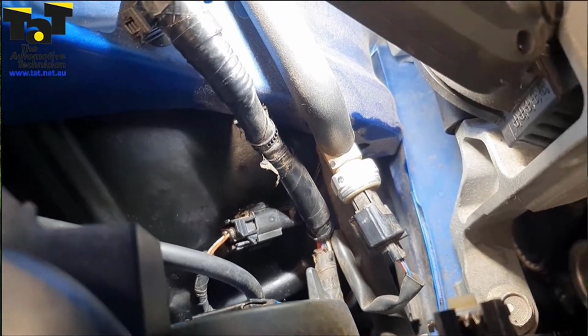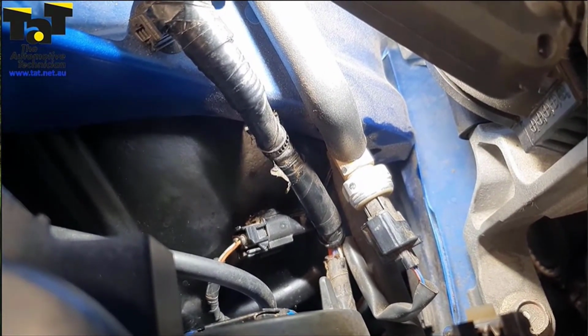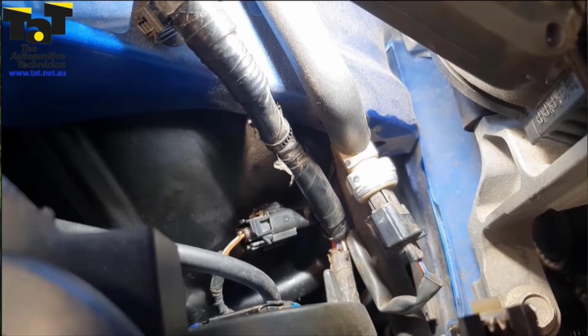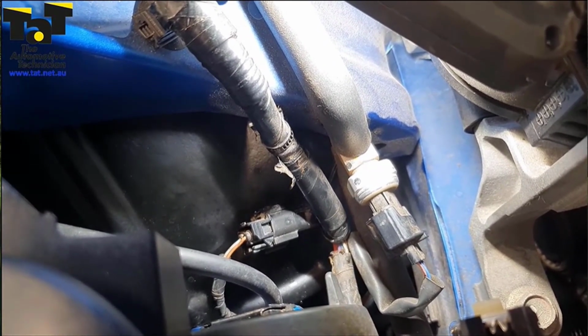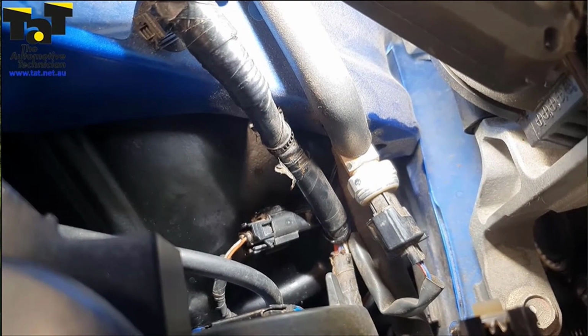Like I said, we repaired that terminal tension. We're going to fix up that connector as best as possible, but we are going to recommend a new connector, but I will show you what it should look like.